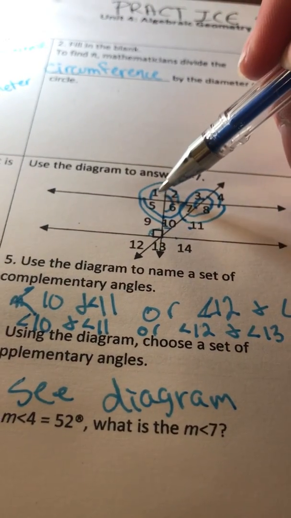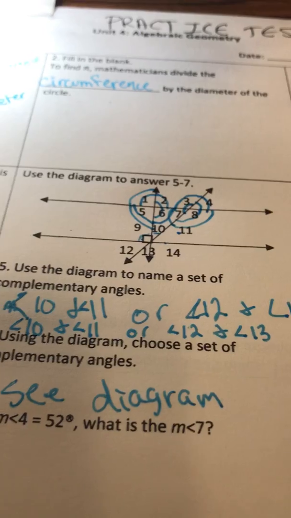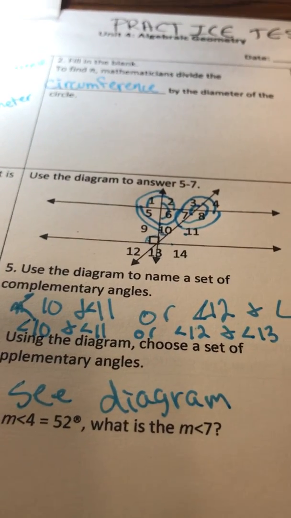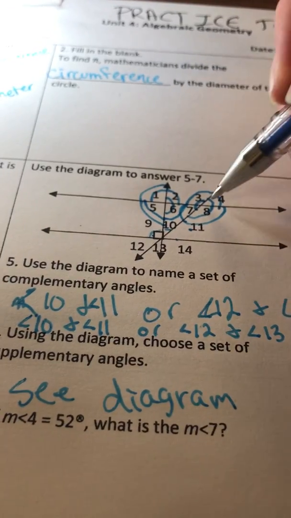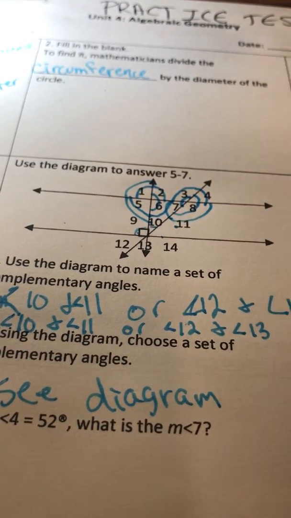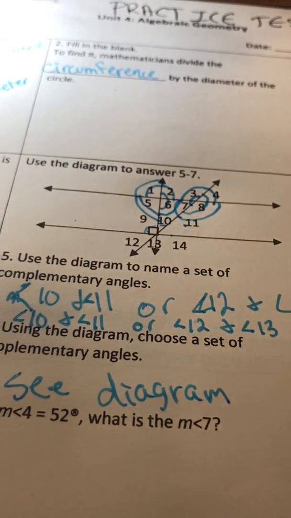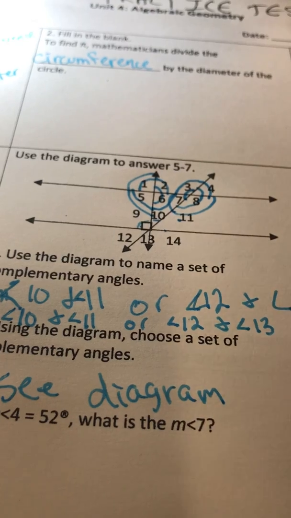But there are 1, 2, 3, 4... There are a minimum of 8 sets of supplementary angles. Instead of writing them all out, choose any set that's next to each other that forms a straight line. Yes? Will 9, 10, 11 be one? 9, 10, and 11 could work too as well, yes.